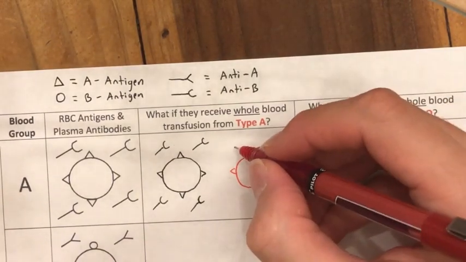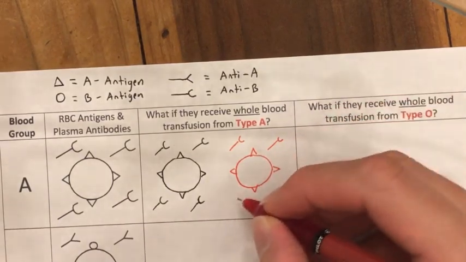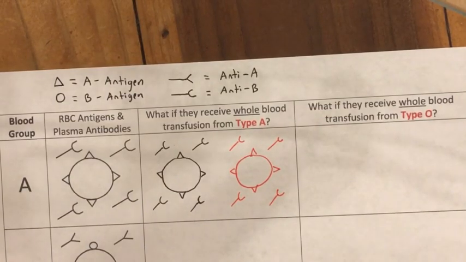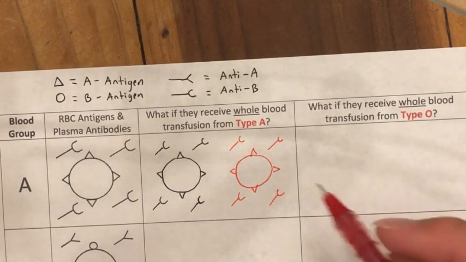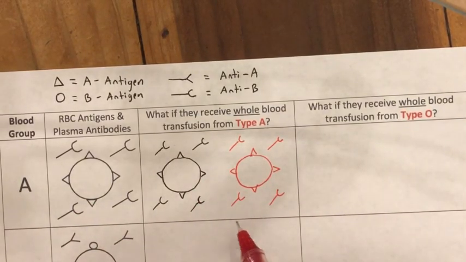And since it's whole blood, the donor is also donating anti-B antibodies. So now that these are mixing together in the same bloodstream, the question here is, is there going to be any agglutination? Or is there going to be any clumping, is another way to say it.